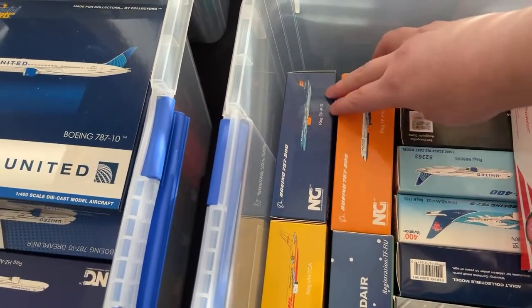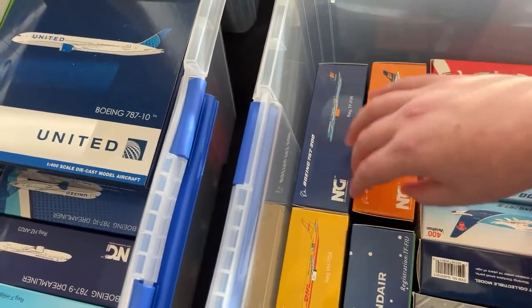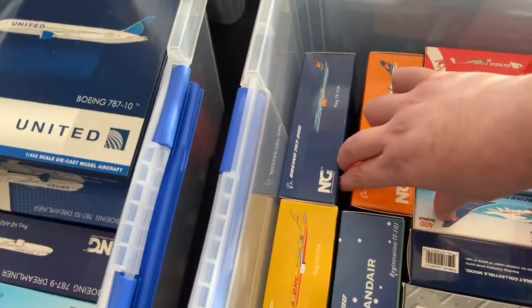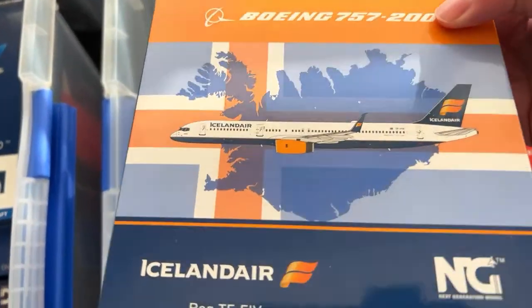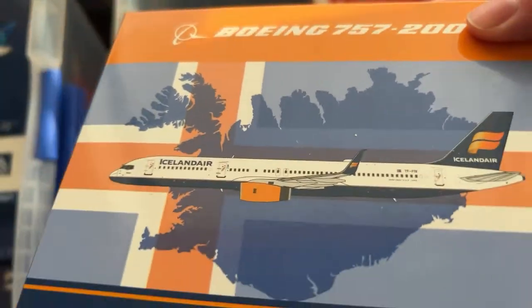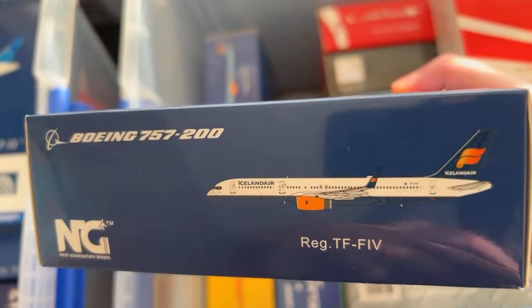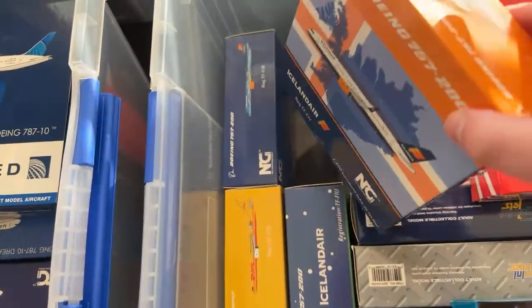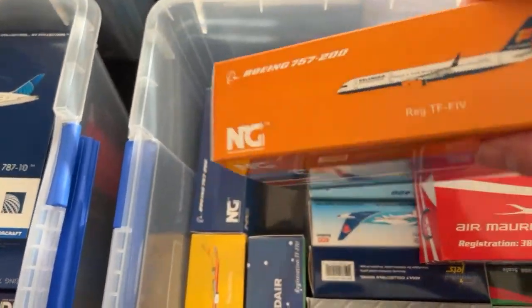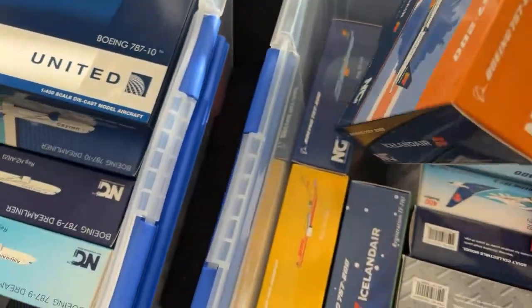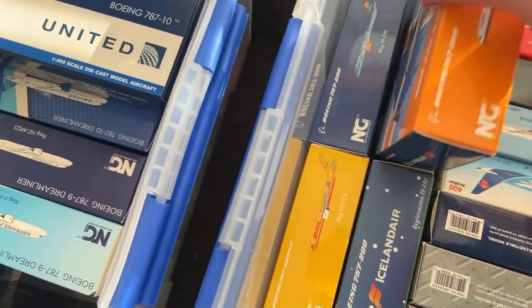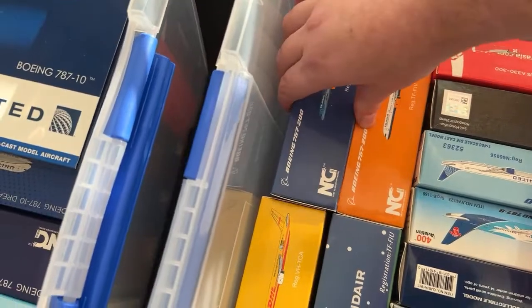And this one here is in the regular livery. I think all of them have scimitar winglets, in terms of the 757. Just get it out. There you go. As you can see, scimitar winglet. That's a better way of showing it. That's the scimitar winglet there. Not too sure if this one has scimitar winglets or not.